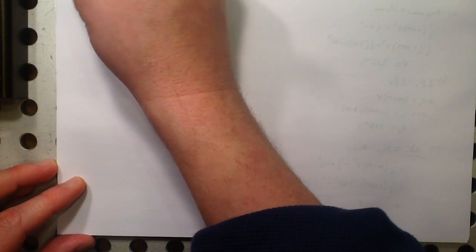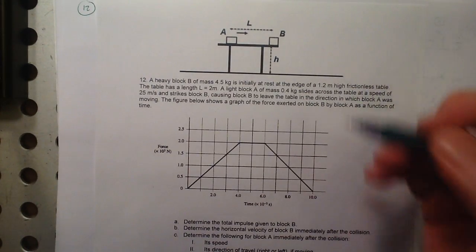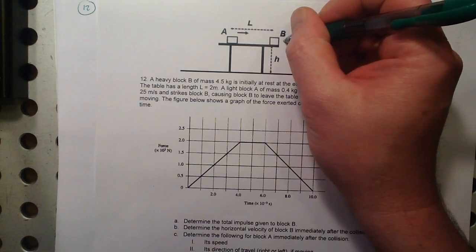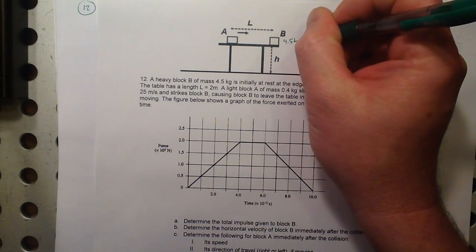And last, we have another collision. So I'm expecting more momentum kind of stuff here. Got a heavy block of mass 4.5 kilograms.